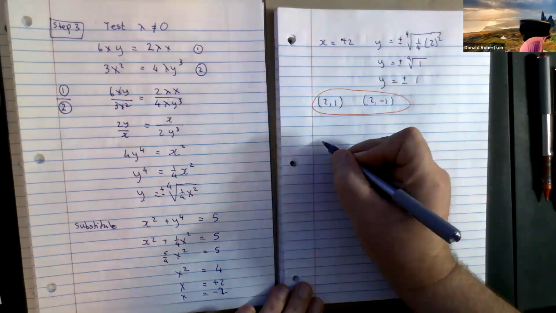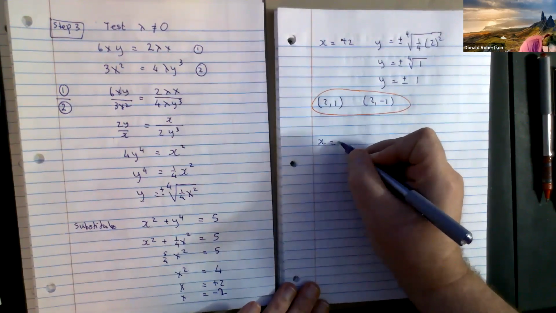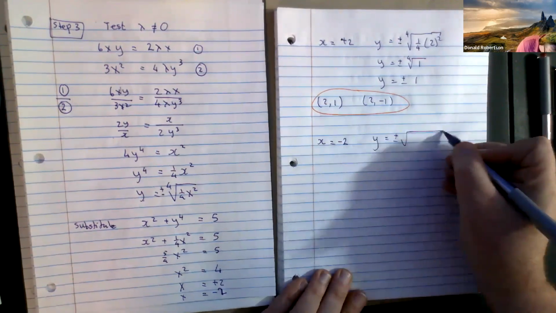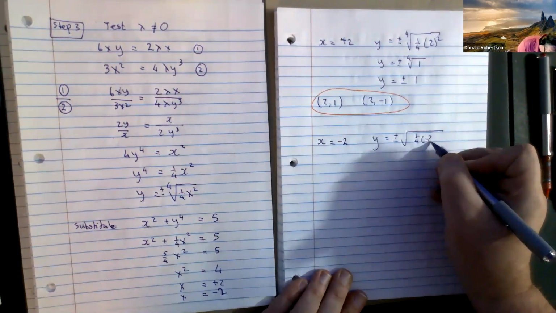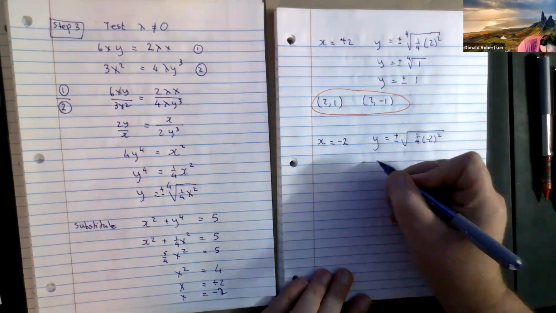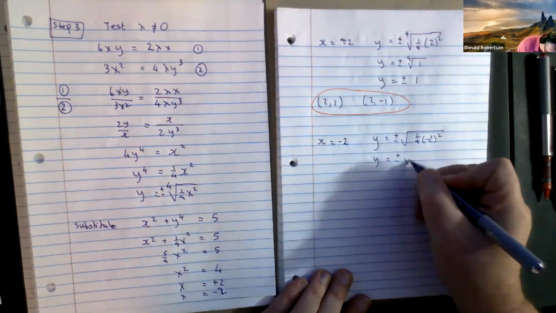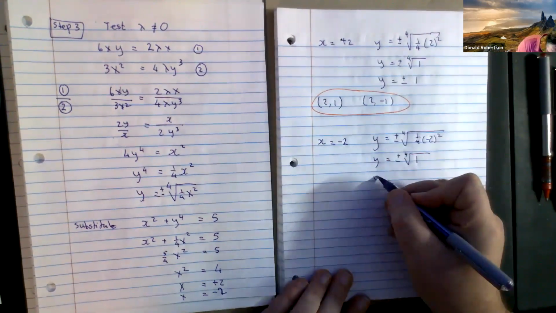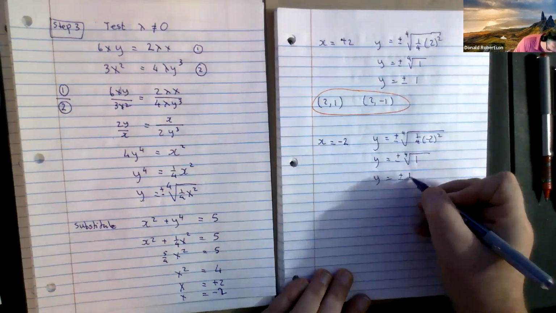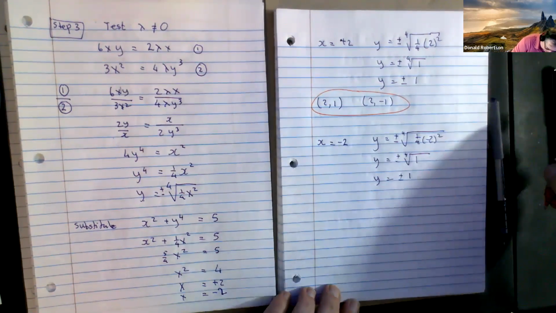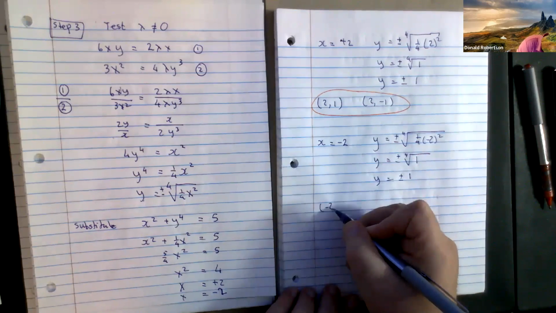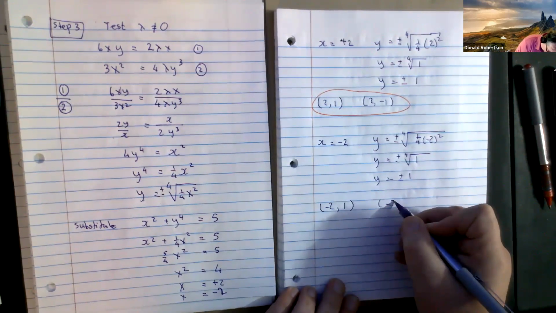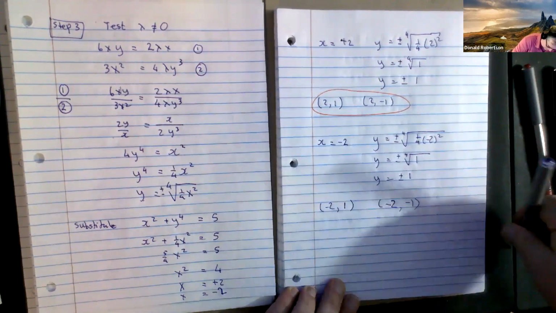Now if x is -2, y is plus or minus the fourth root of 1/4 times -2 squared. It ends up the fourth root of 1, which means it ends up being plus or minus 1. And so we now get that x could be 2 and 1, and x could be -2 and -1.